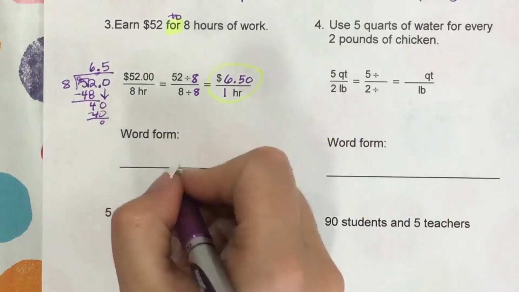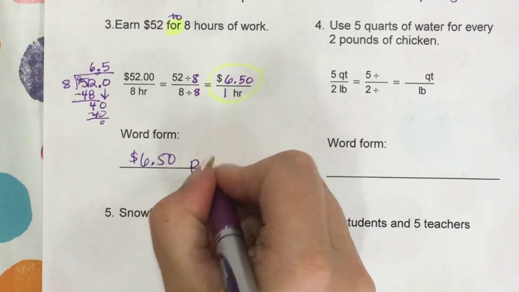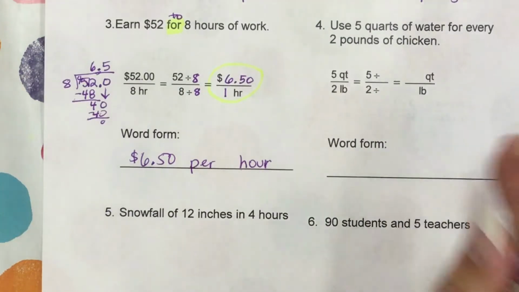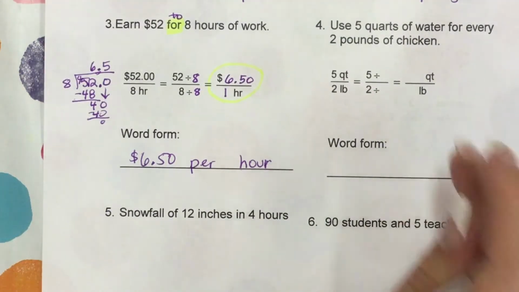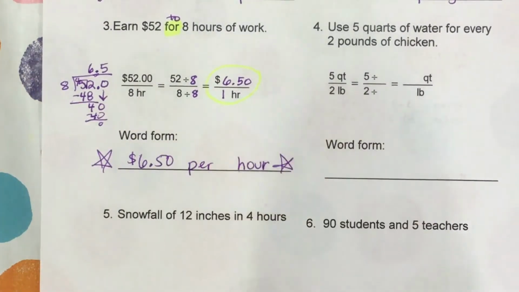So we earn $6.50 per hour. Boom. There we go. All right, cool. Let's see how you did. So if you got that right, great job. Let's go ahead and see how you did on problem number 4.